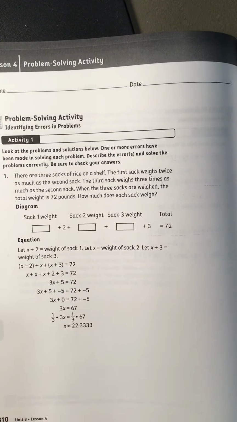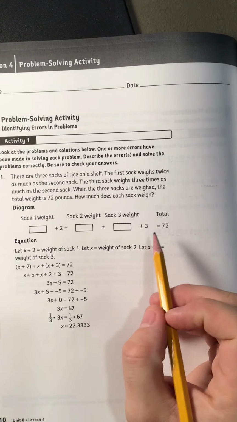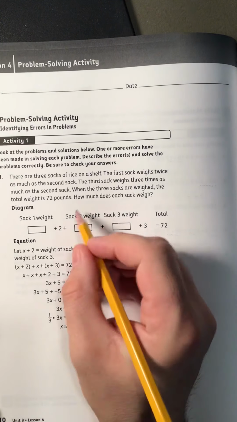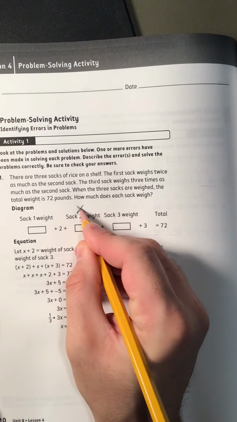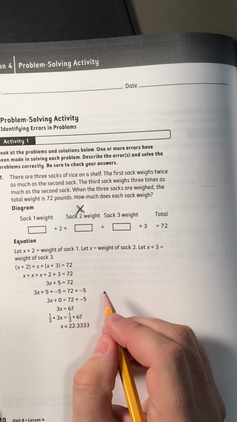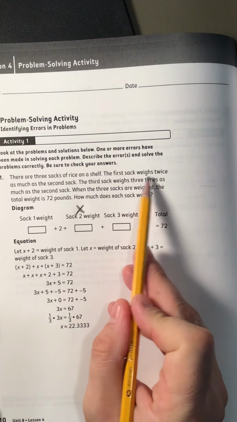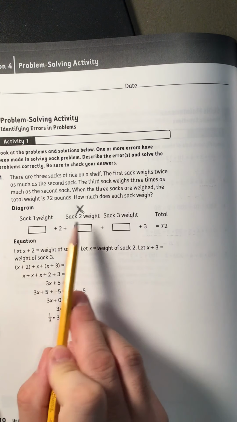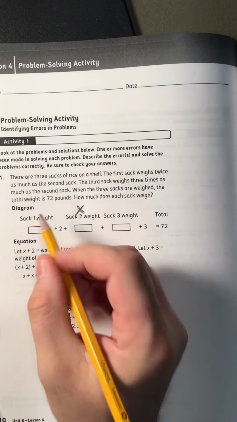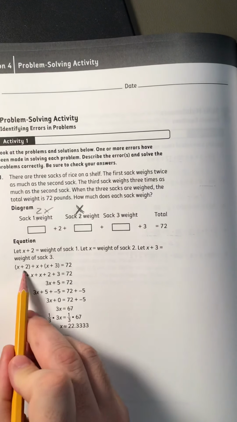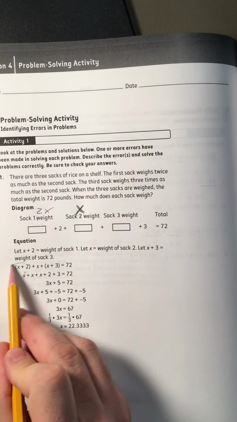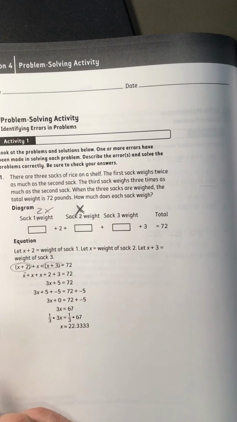It says they made a mistake. So the first sack weighs twice as much as the second. I'm going to use their little notes here, and I'm going to say the second sack is x. If the first sack weighs twice as much, what should I use there? Twice as much as this. Sack 1 would be 2x. Notice what they did. They added 2. So where did they go wrong? They were adding instead of multiplying.